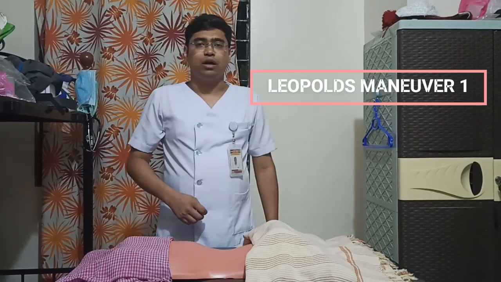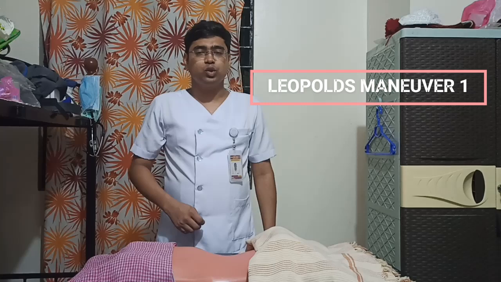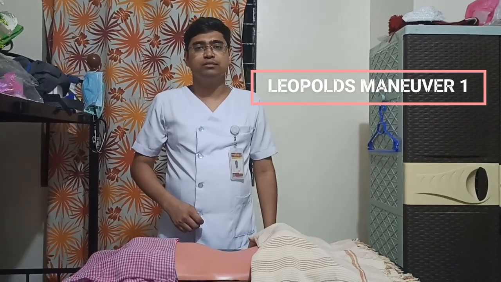It also tells us about the lie. If we find head or buttock on the fundal area, that means longitudinal lie. And if we don't find head or buttock, that means it's transverse lie.